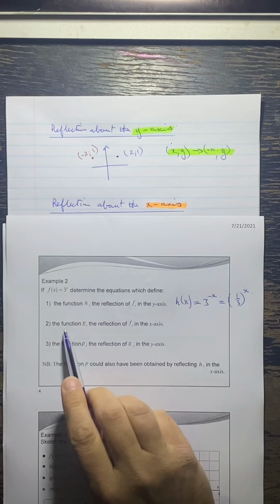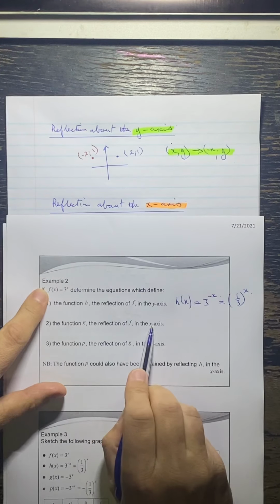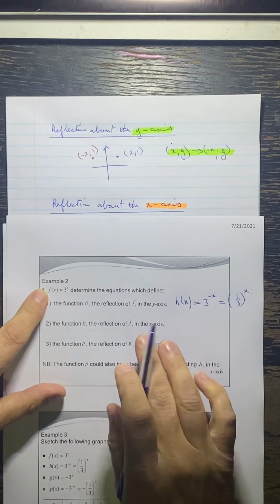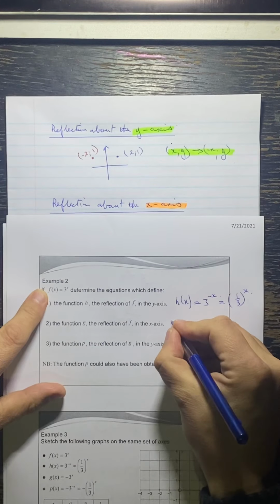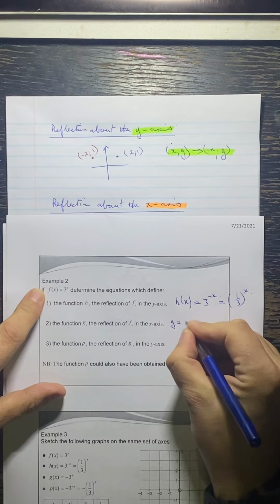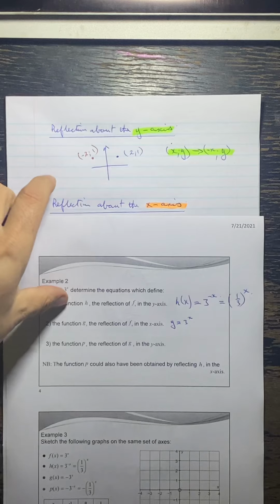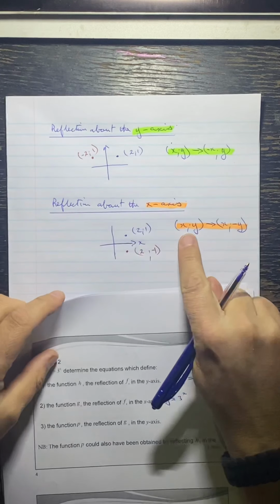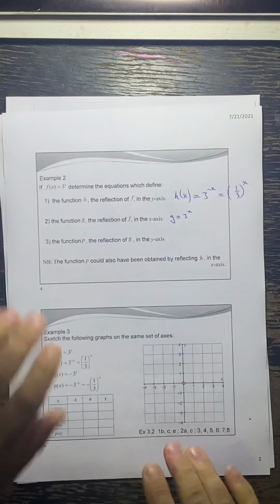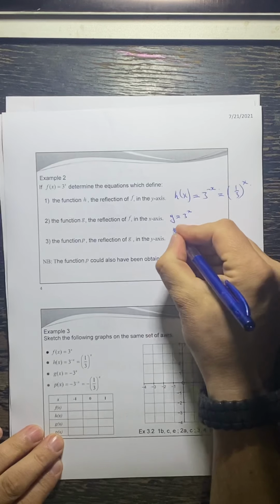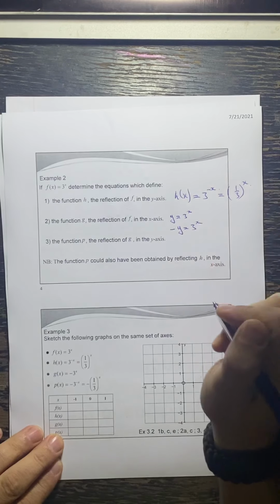Then if we look at this one, the function g, which is the reflection of f in the x-axis. For this one, I'm going to do something a little bit different just to show you guys. I'm just going to say that this is y is equal to 3 to the x. That's our original one, okay? And you can see with the reflection in the x-axis, what changes is our y changes to a negative. So this y here will now change to a negative y equals 3 to the x.